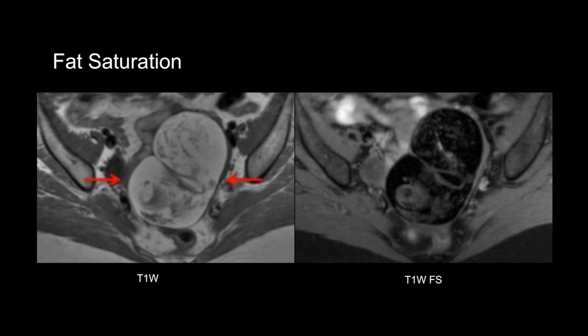In CT, we are displaying how much something attenuates X-rays. Things that attenuate X-rays more than water are going to look higher attenuation or brighter than water. With MRI, the structure with the highest signal on the image is assigned a value of 1, and everything else is imaged relative to that.